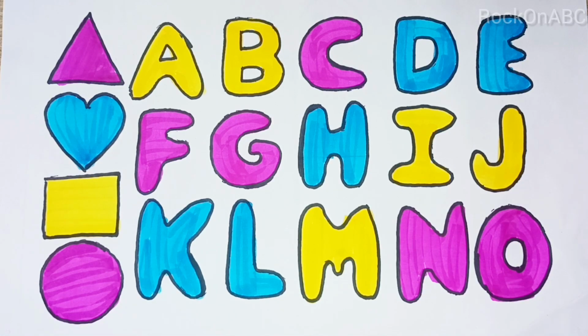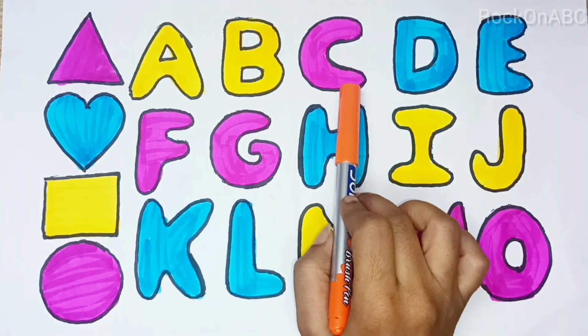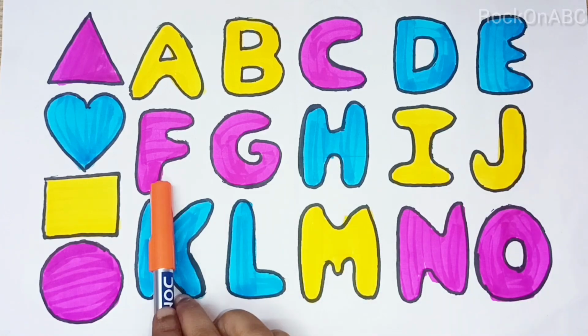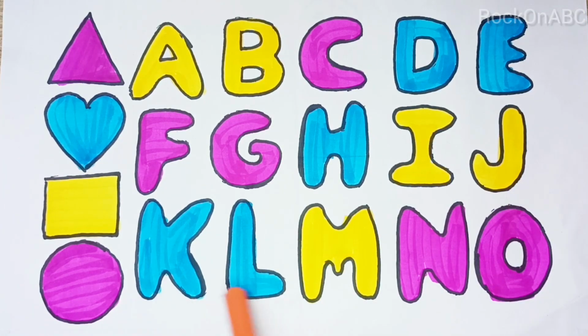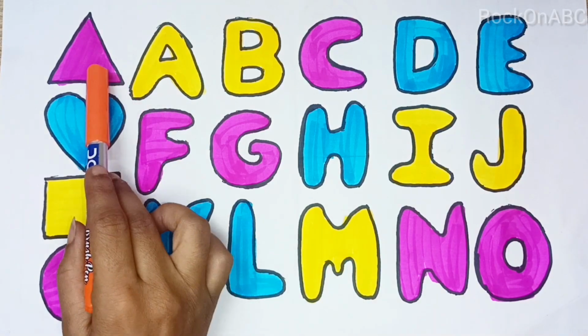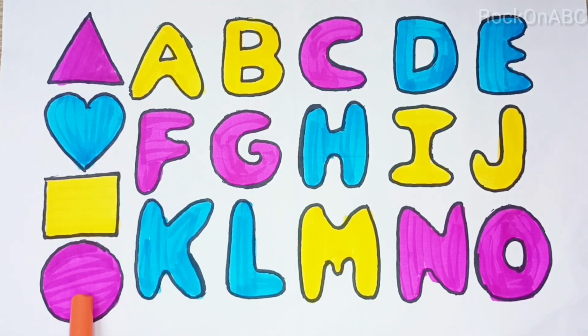Now let's revise. A, B, C, D, E, F, G, H, I, J, K, L, M, N, O. Triangle, heart, square, circle. You have to practice this every day.